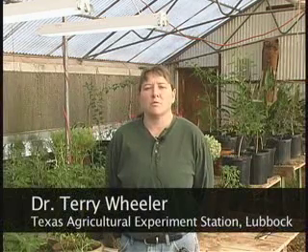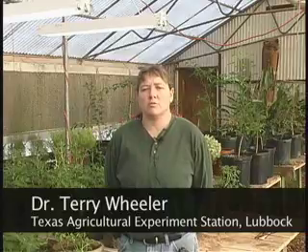I want to talk about pod rot of peanuts. In the West Texas area, most of our peanut disease problems are due to pod rot of peanuts. We have several different organisms that can be causing pod rot of peanuts. They're primarily fungi. We have one called Rhizoctonia, which has been around a long time.